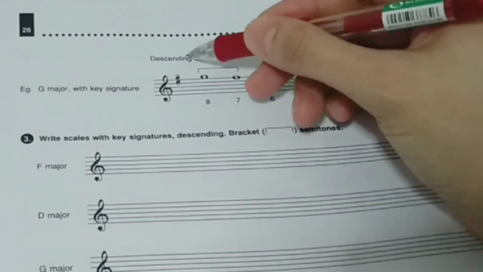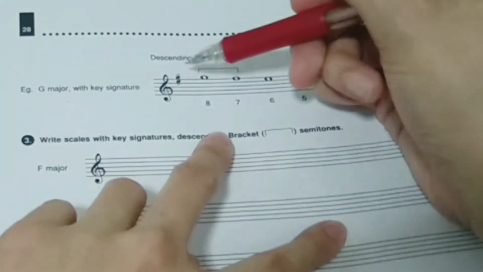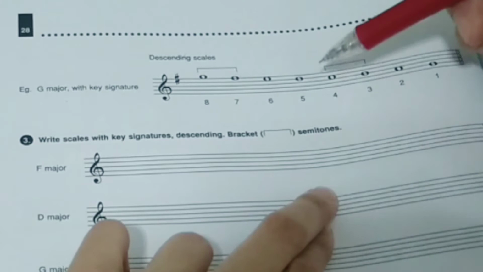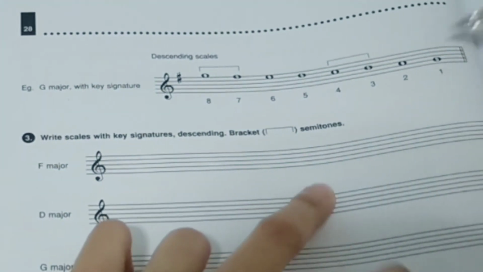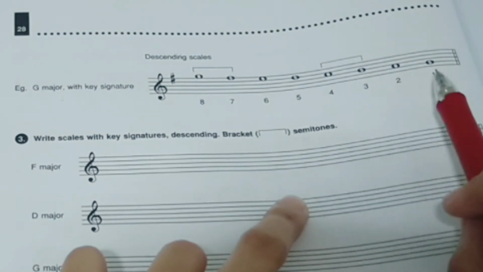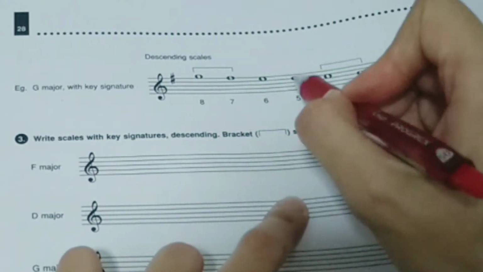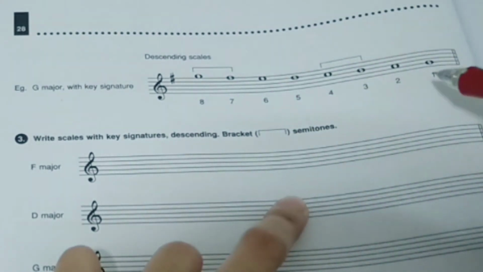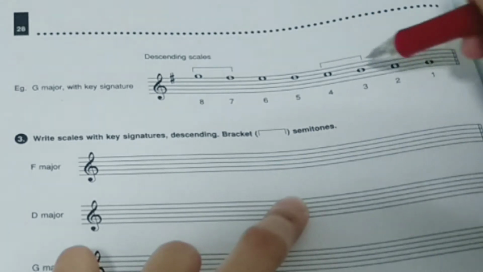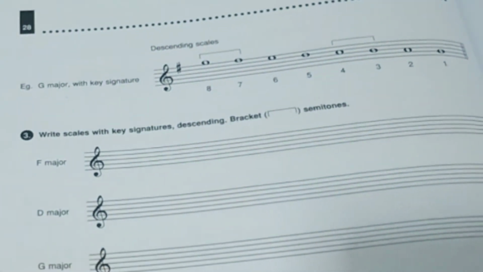Now we have descending scales, means going down. For example, G major with key signature, F sharp here, high G, go down all the way until the bottom G. And be careful when you count the semitone. We have to count backwards, always from the bottom to top. Don't count 1, 2, 3, 4 and it will be wrong. So always count from the bottom to the top. G is 1, 2, 3, 4 here, 5, 6, 7, 8.